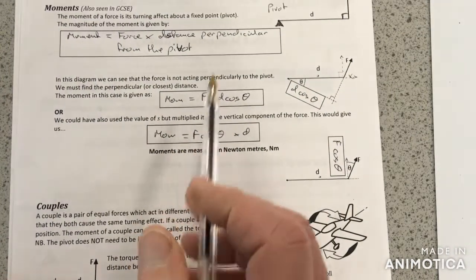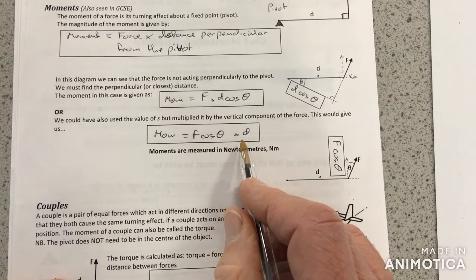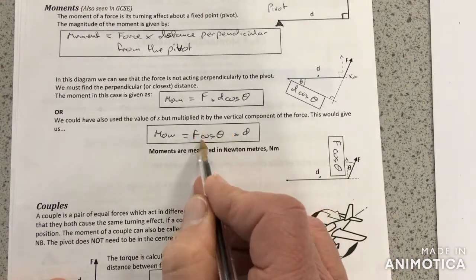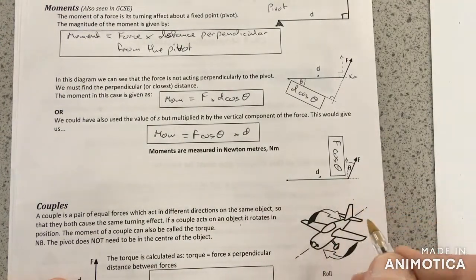Okay, so it's still force times distance from the pivot, perpendicular distance. You just might need to put the cos in to get yourself that right angle. So it's the right angle that's important.